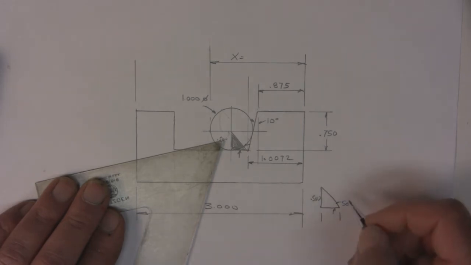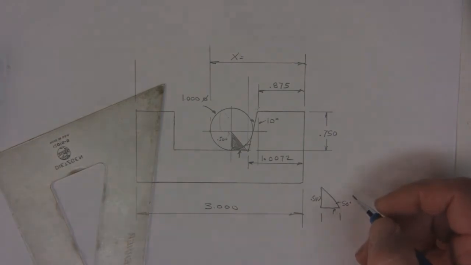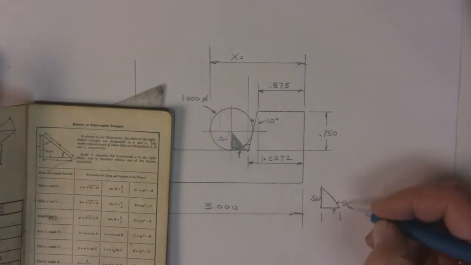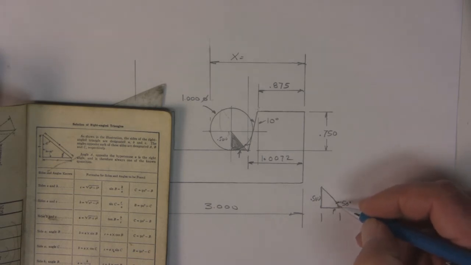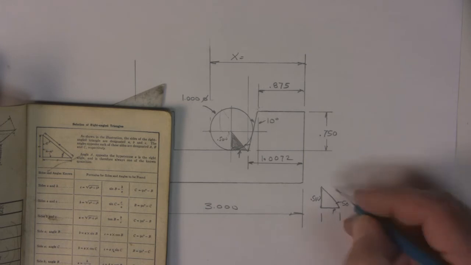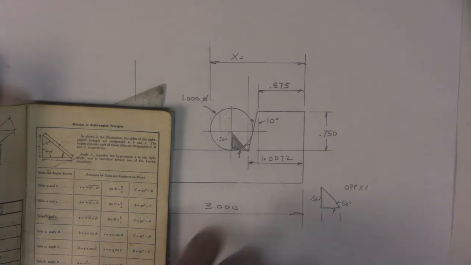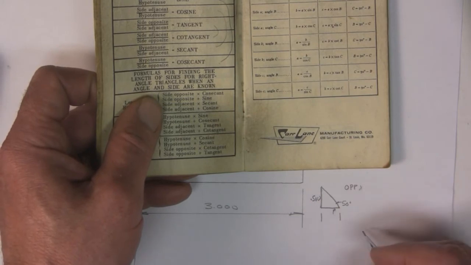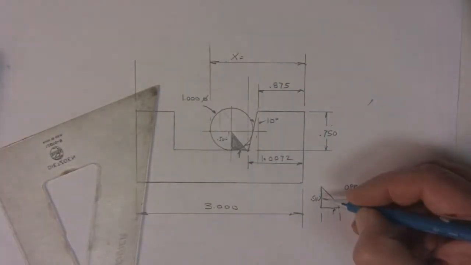All right? So, back to our trig book. We know, in this case, we know the opposite because the angles are touching here. So it's going to be the opposite, and we're trying to solve for the adjacent. Opposite times, I'm sorry, that's not right. We're going to look at the formulas here, right? So we know the opposite, and we want to solve for the adjacent.